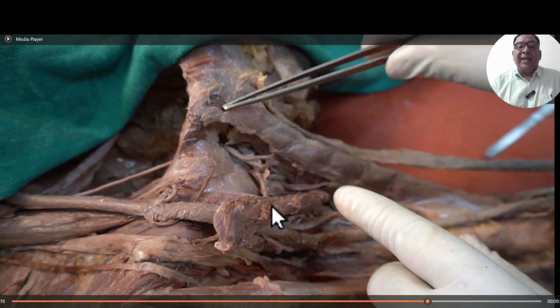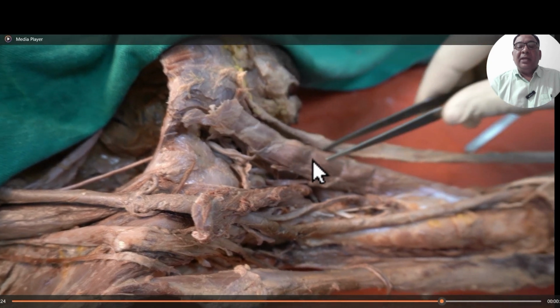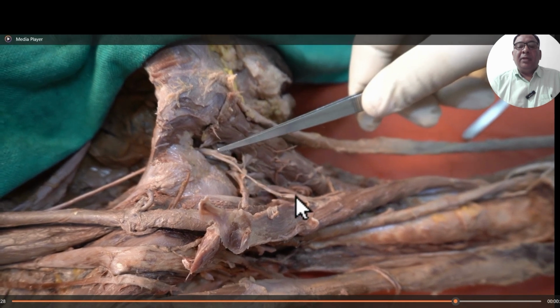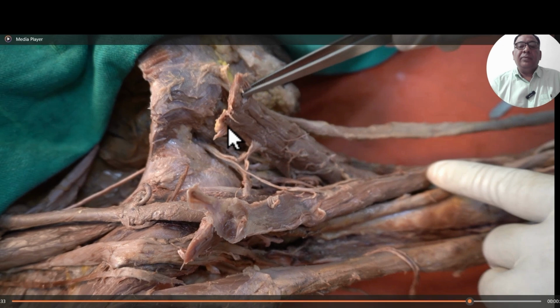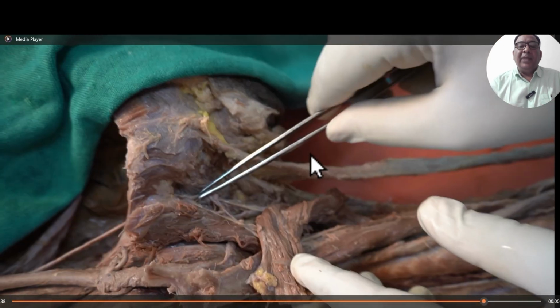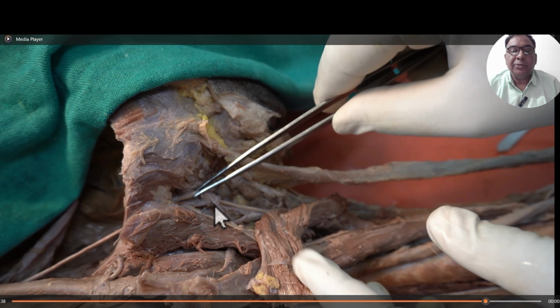Anterior branch gives nerve supply to pectineus muscle. This is adductor longus muscle and it gives nerve supply to adductor longus muscle, and then this is adductor brevis muscle. Anterior division of obturator nerve gives nerve supply to pectineus muscle, adductor longus muscle and adductor brevis muscle. It also gives nerve supply to gracilis muscle.